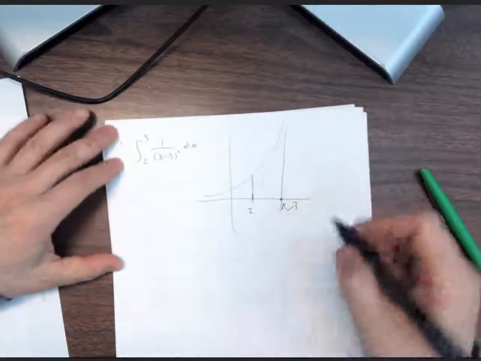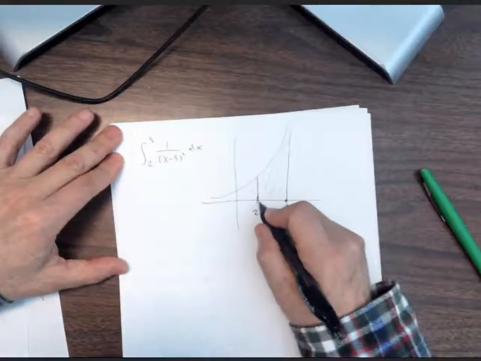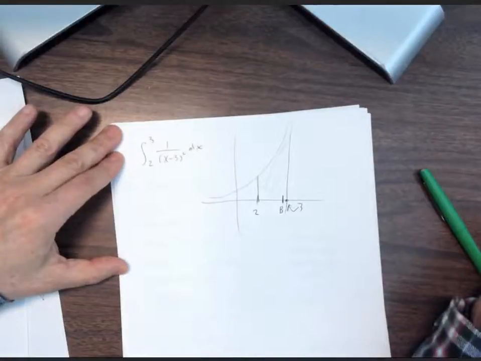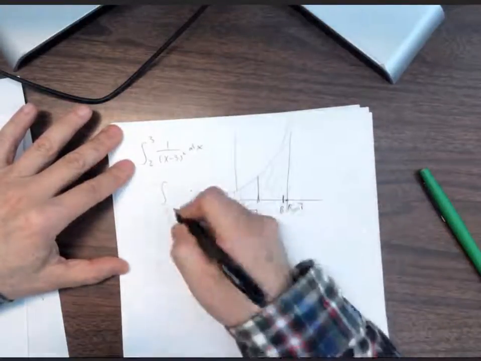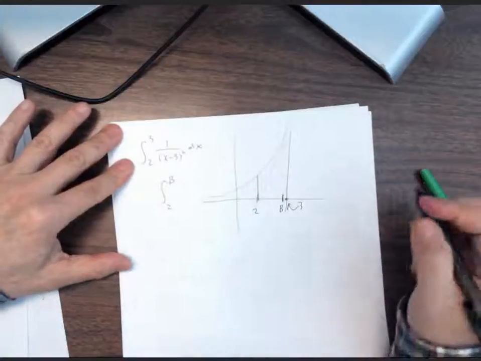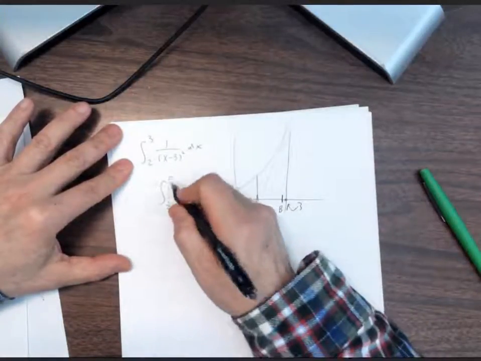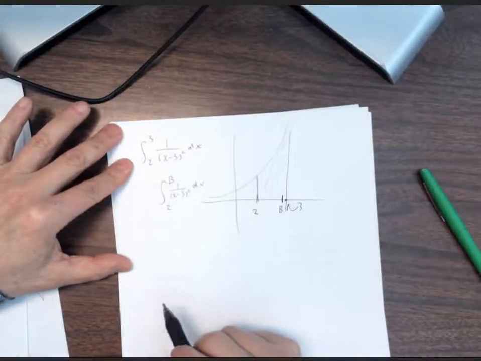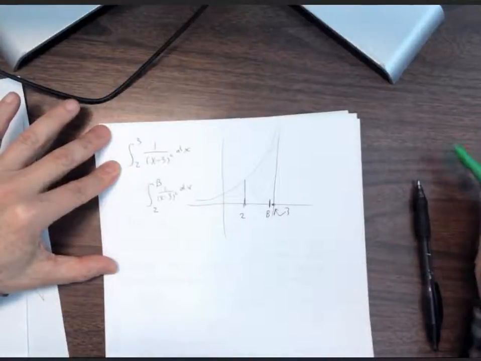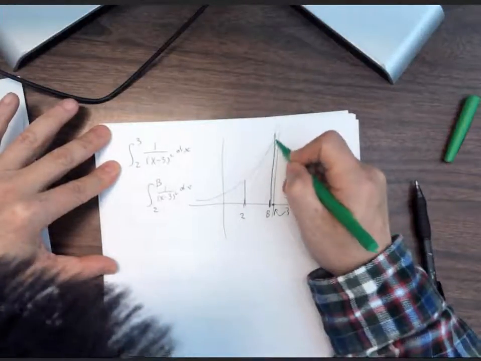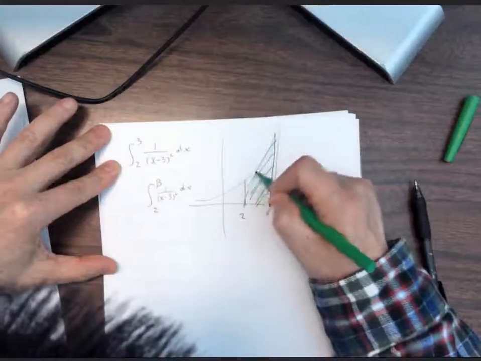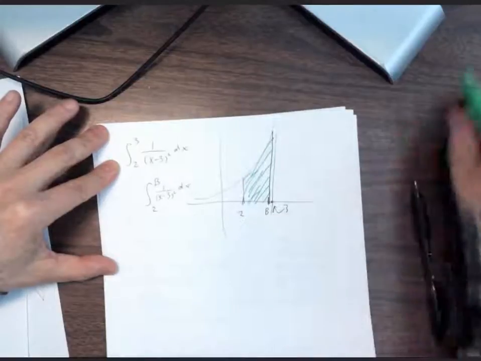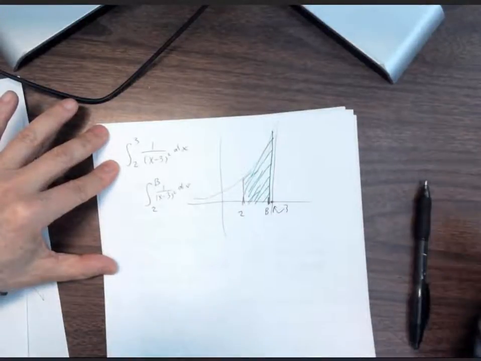So the same strategy, we would go from 2 to some number here called B. It's perfectly normal to integrate from 2 to B. That would give us the area here. 2 to B, not up to 3. We're avoiding 3 in the beginning.